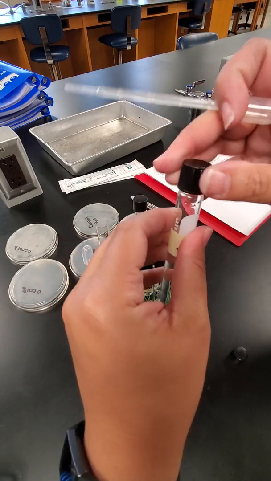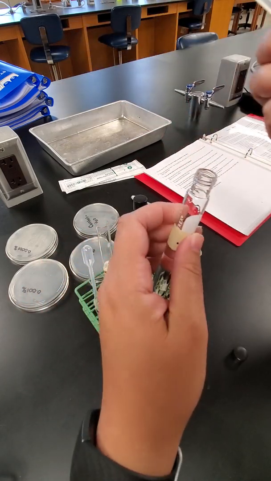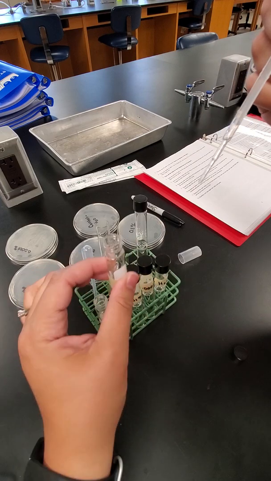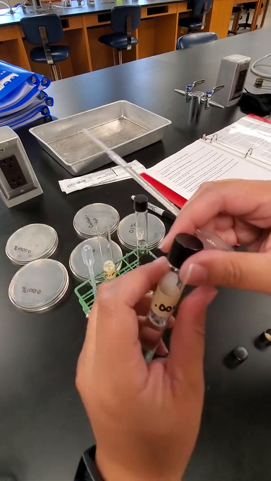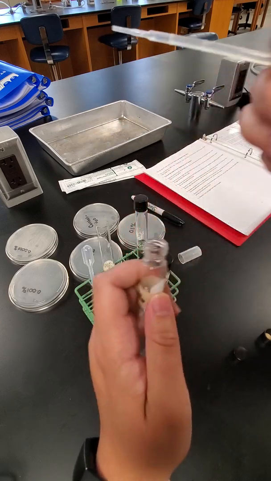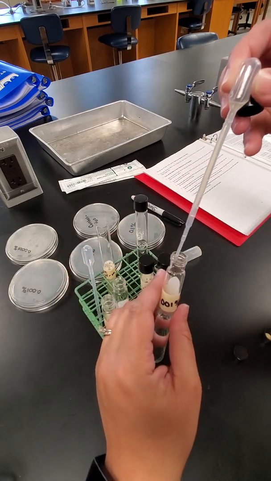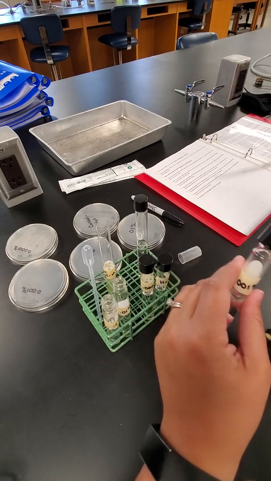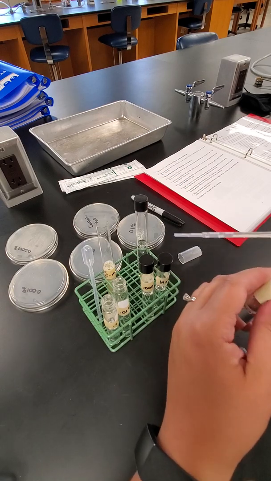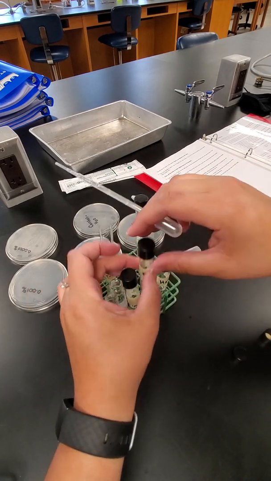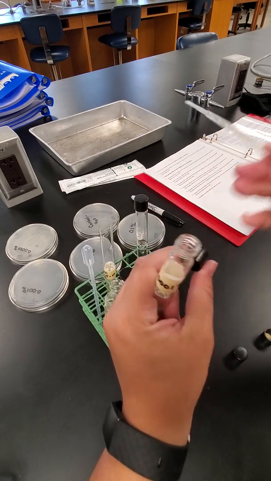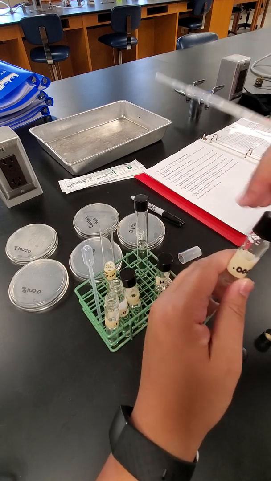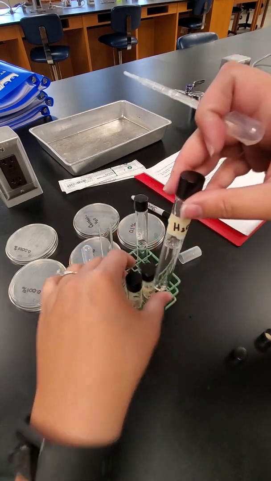I'm then going to do the same thing with the next tube. Another 3 drops into there as well. Same thing with the next tube. And then for the last and final tube, same thing. This one only has water in it.